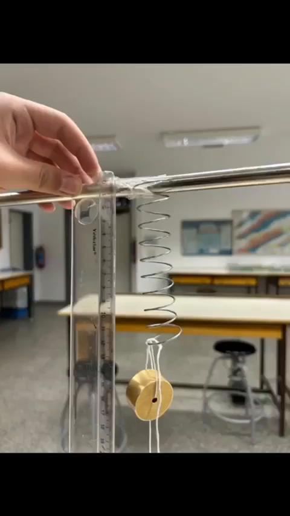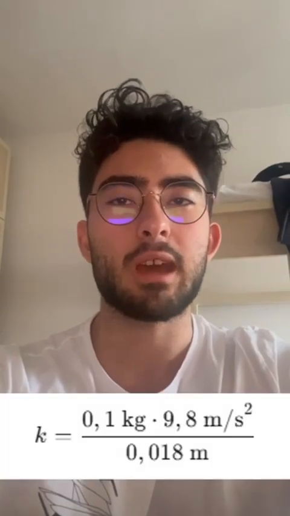Before beginning the main experiment, I first needed to determine the spring constant k. To do this, I hung a mass from the spring and measured how much the spring stretched. In this picture, I put the mass under the spring and the length of the spring increased approximately 1.8 centimeters. Using Hooke's law, F equals kx, I calculated the spring constant based on the relationship between the applied weight and the extension of the spring. This allowed me to use an accurate k value in the following calculations.